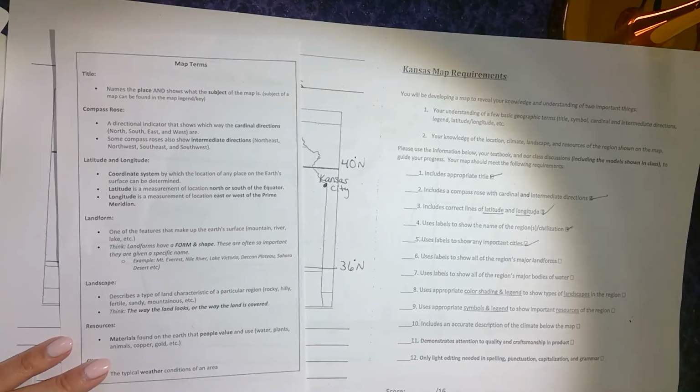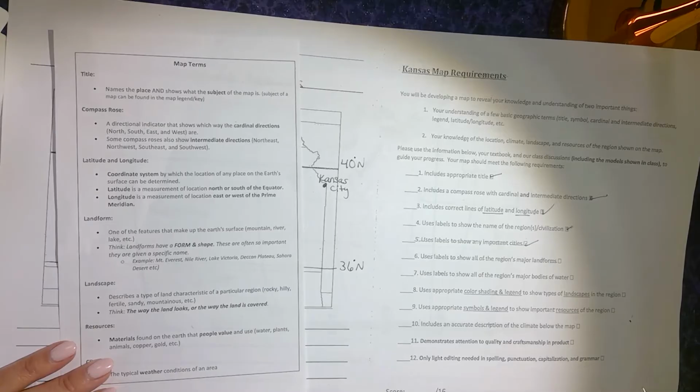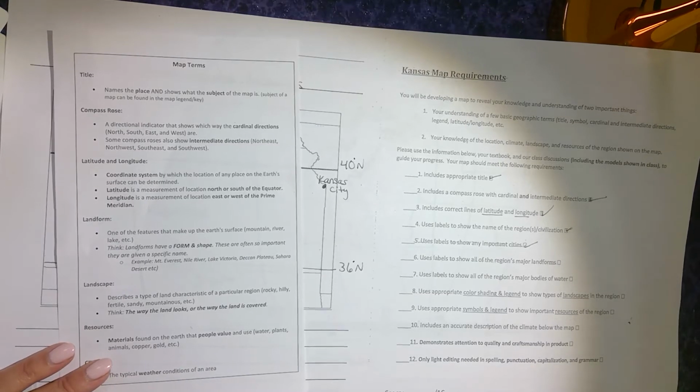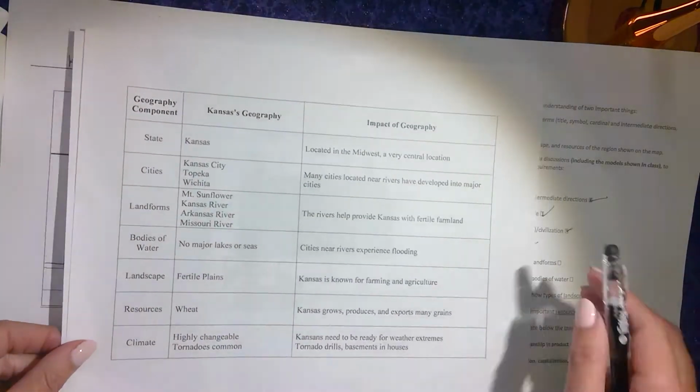Now you might be thinking, why is a river a landform? Well, it's a landform because you can see the shape and curvature of a river, whereas you can't see that in an ocean. So rivers, lakes, mountains, deserts, plateaus, especially if they have a specific name, are landforms. So on our map of Kansas, landforms might be hard to know. We have to refer back to the note page.